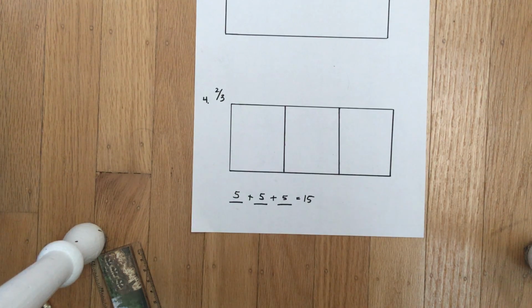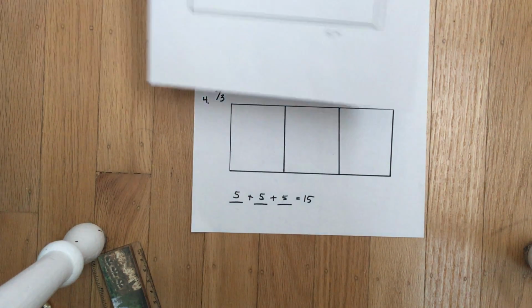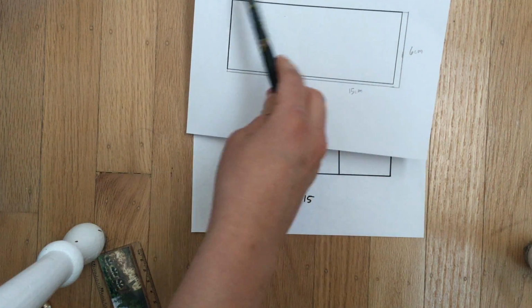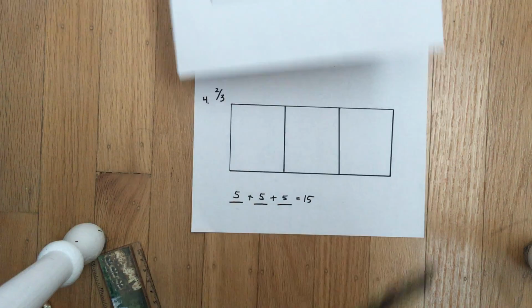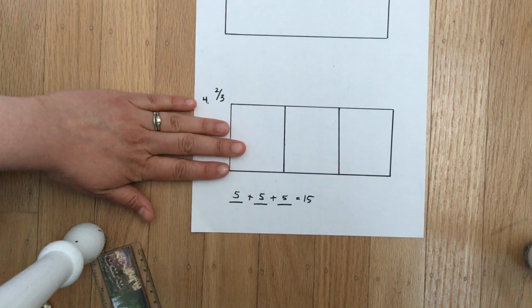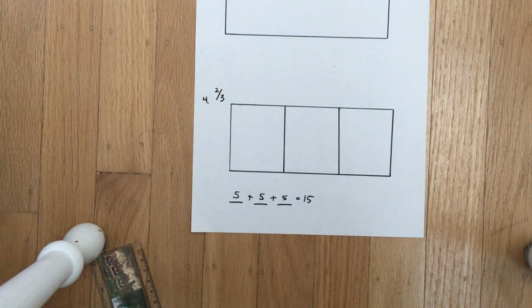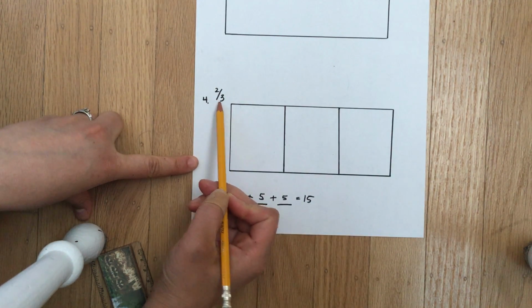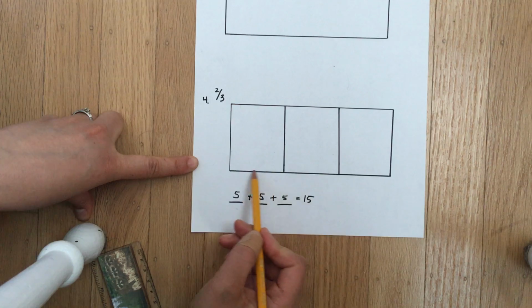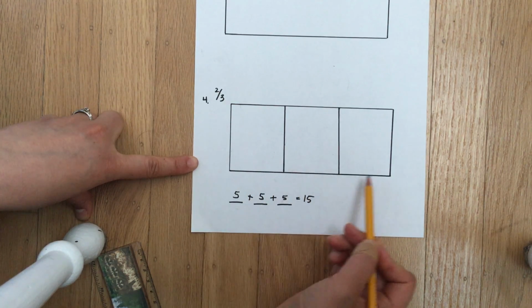Okay, the directions on our paper say to divide the rectangle into thirds a different way. Shade 2/3. Okay, so I divided it, and now I want to shade it, and I want to shade 2/3. That means each section here is called 1/3.